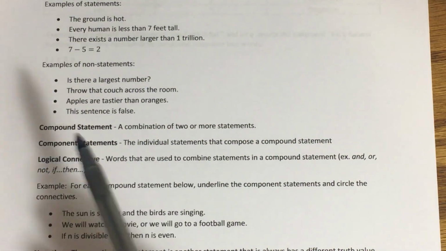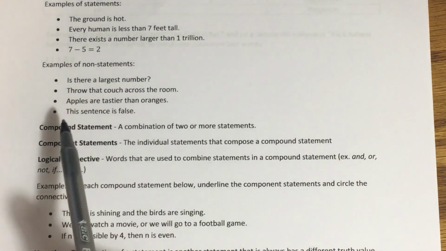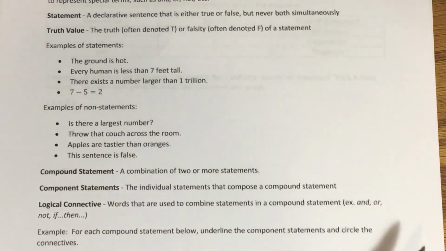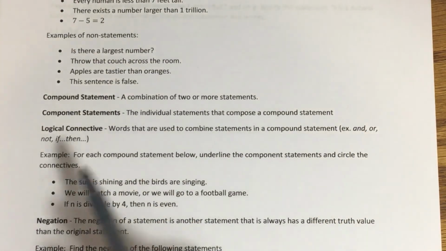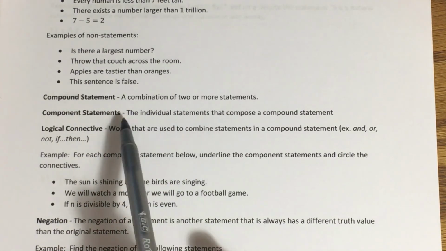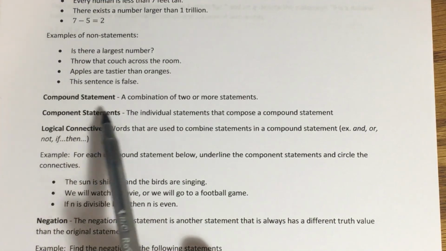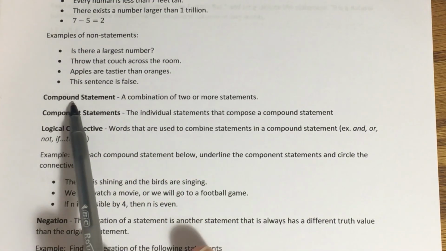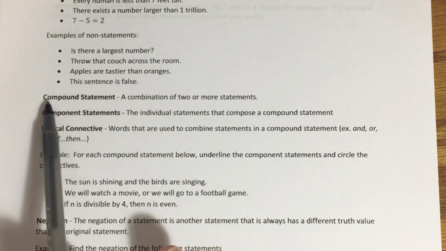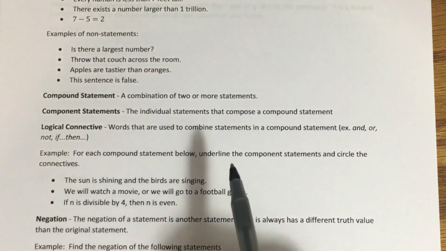We are primarily concerned with statements in this chapter. Now, statements oftentimes come in more complicated forms than what we see up here. And what we're going to spend a lot of time looking at are these things called compound statements, which are a way of combining two or more statements. And we'll talk about what those combinations look like in a second here. If you have a combination of two or more statements in the form of what we call a compound statement, then each of those individual statements that make up the compound statements are called component statements. We'll do an example kind of looking at some of those in a second.